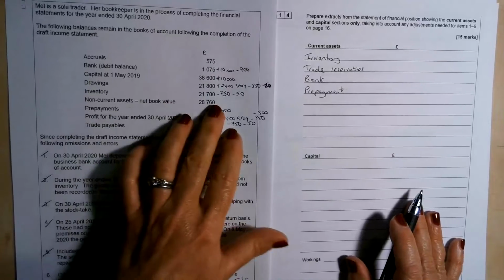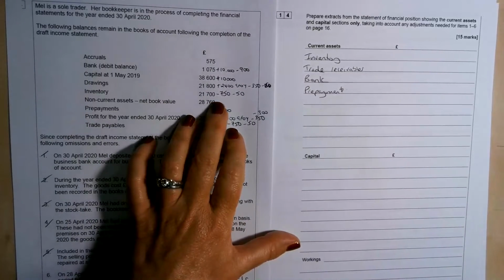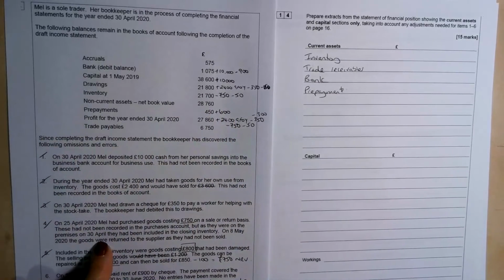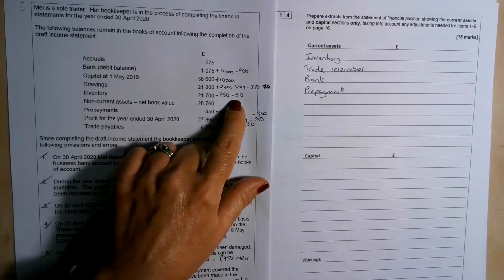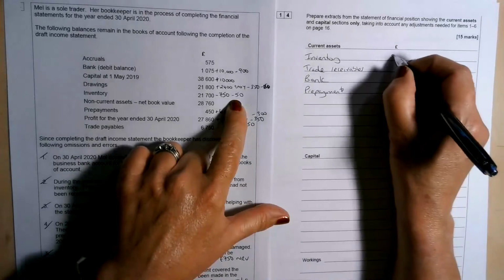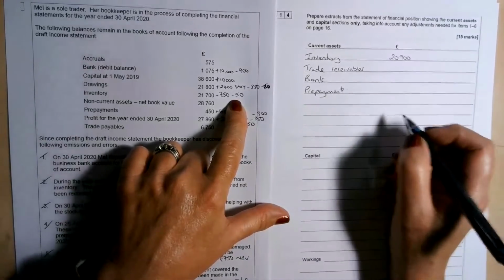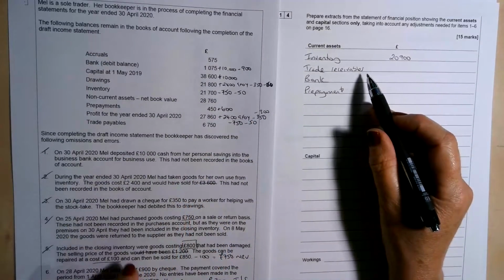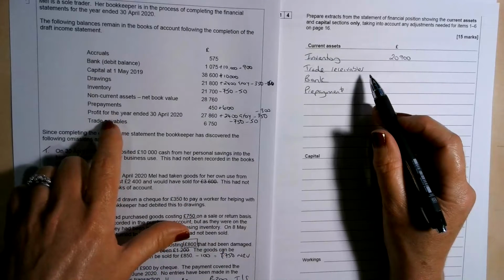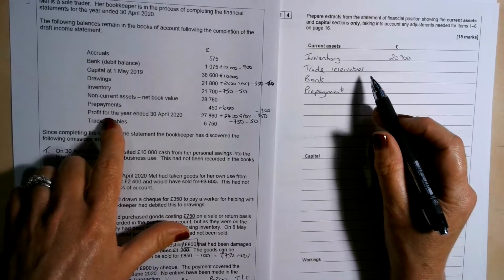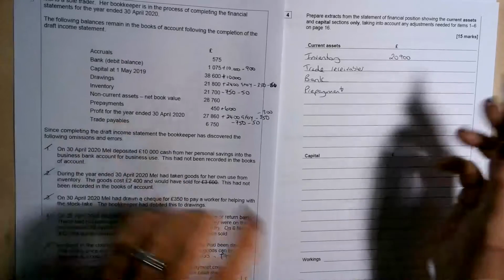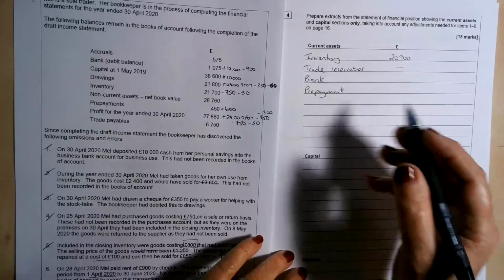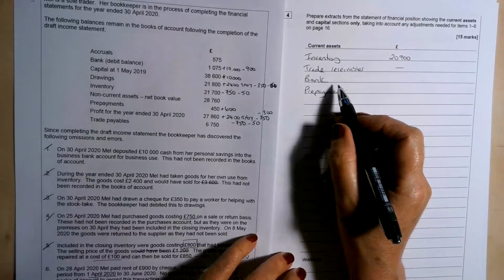So the inventory, if you remember, we had 21,700, but we took off 750, which was the sale or return goods that didn't belong in there. And we took off £50 in relation to the damaged goods. So inventory has got a value of 20,900. Trade receivables, did we have any trade receivables? I'm not sure we did. So we just put a dash in there. Looks like there are no trade receivables. Perhaps she doesn't have any credit customers.